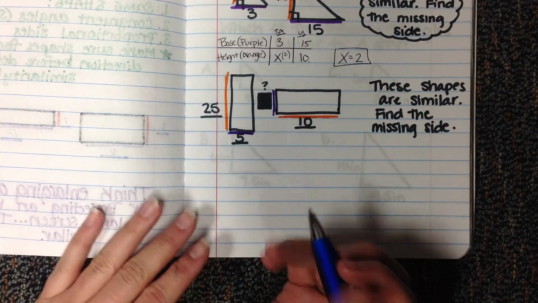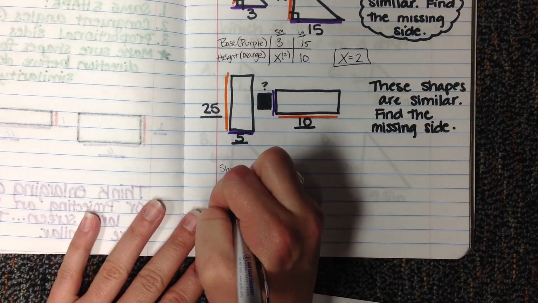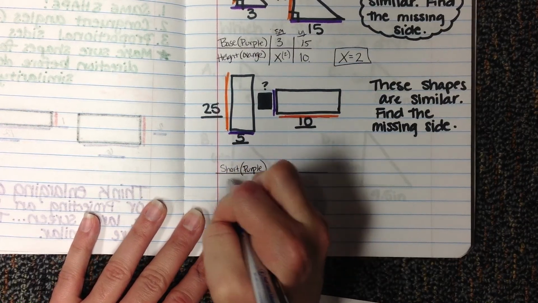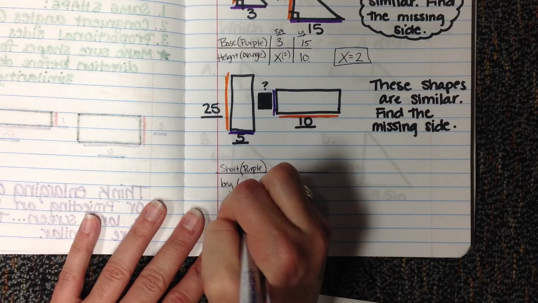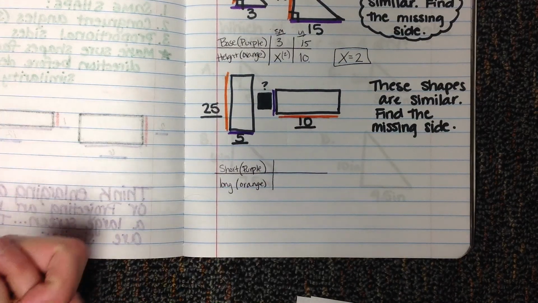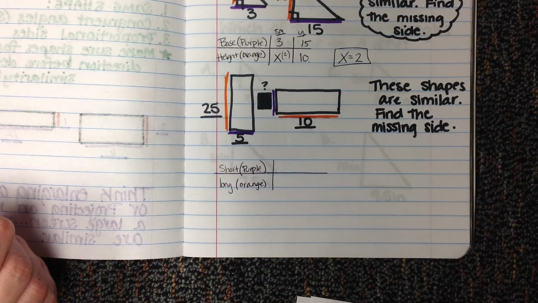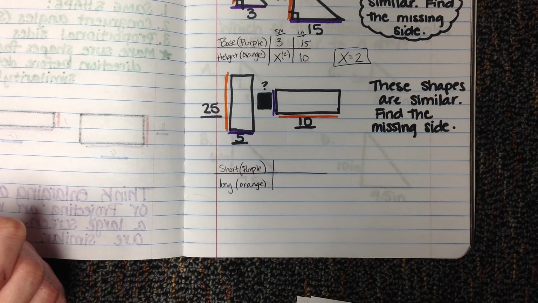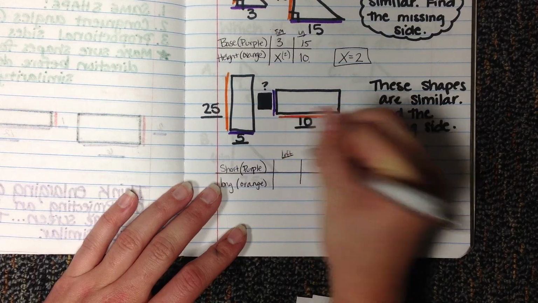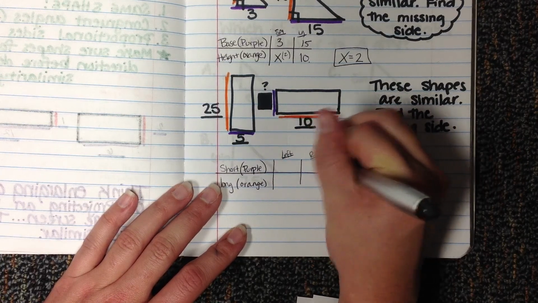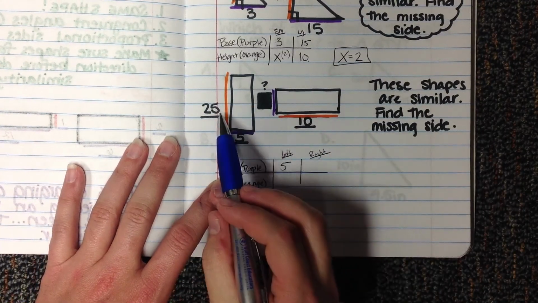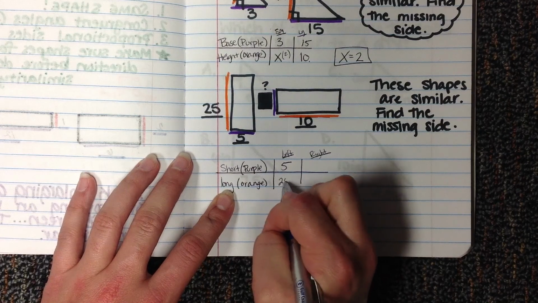And then I'm going to go ahead and set up my table. So I'm going to call it short or purple compared to long or orange. And for my class, I don't mind if you want to just call it purple to orange, just so long as you know for sure that you have color coded it correctly. Okay, so let's look at the image on the left first, and then we'll look at the image on the right. The short side, the purple side, is 5. The long side, the orange side, is 25.